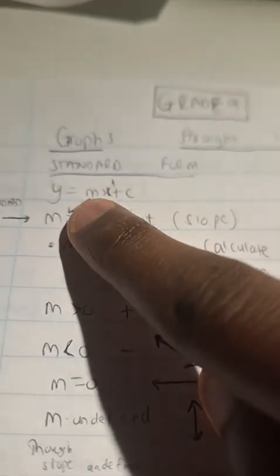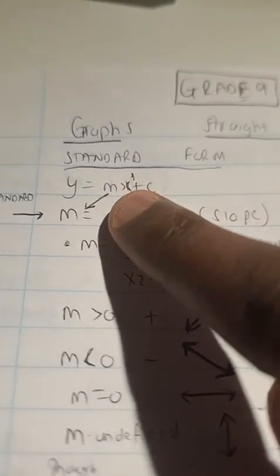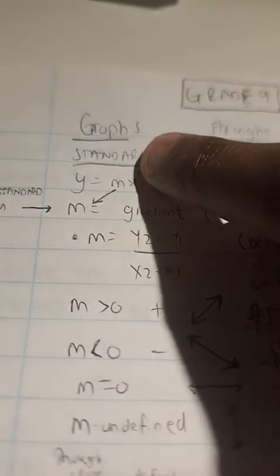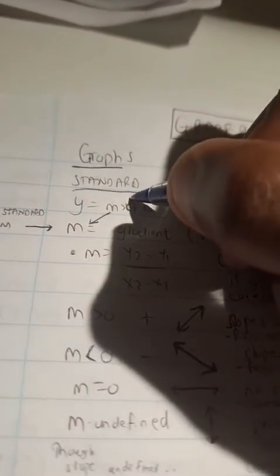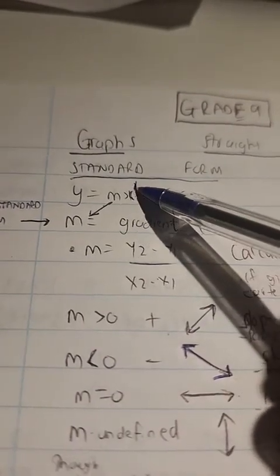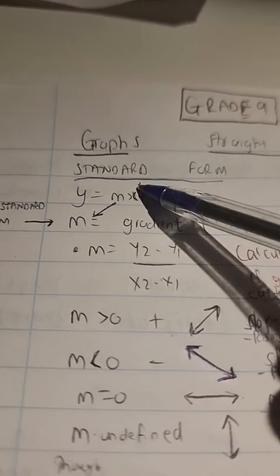So this y needs to be positive, with a coefficient of 1. The x needs to be on the other side, with an exponent of 1, because that's what makes it linear. If there's no number there, you must know that there is an invisible 1 as the exponent.